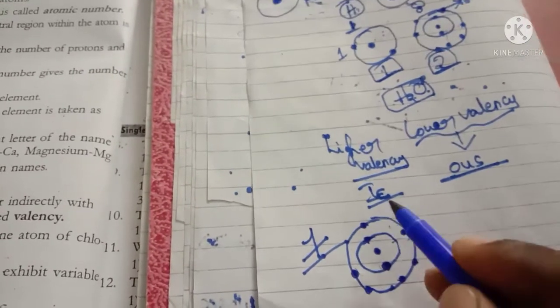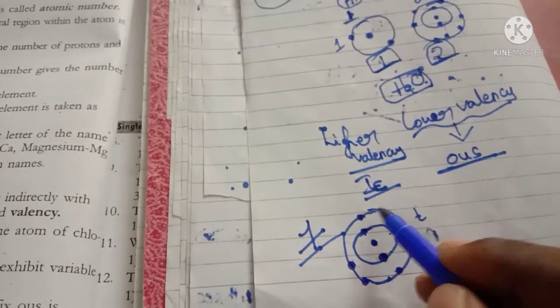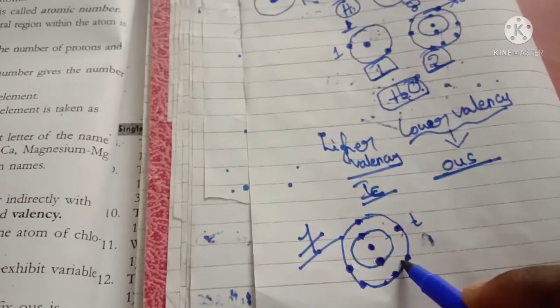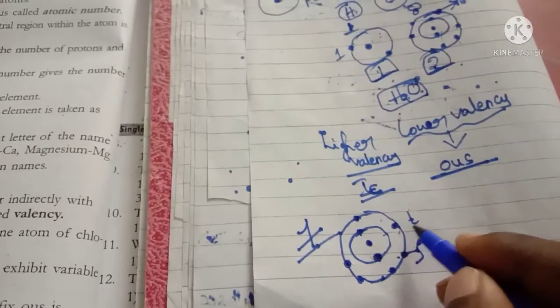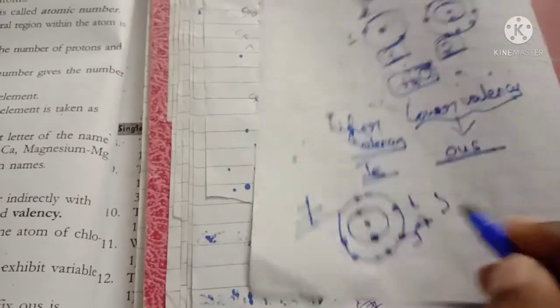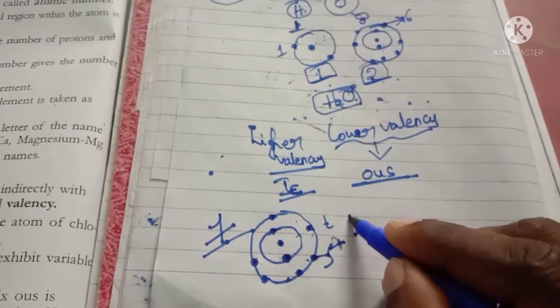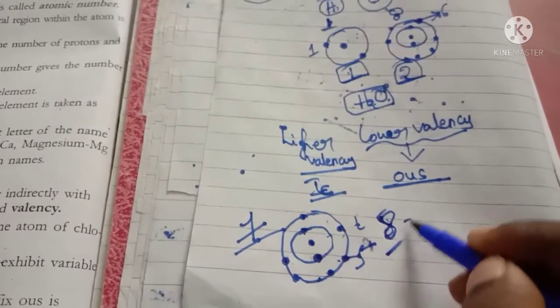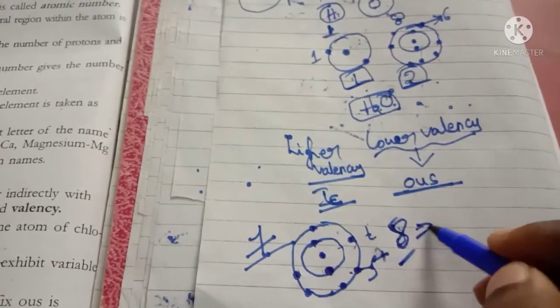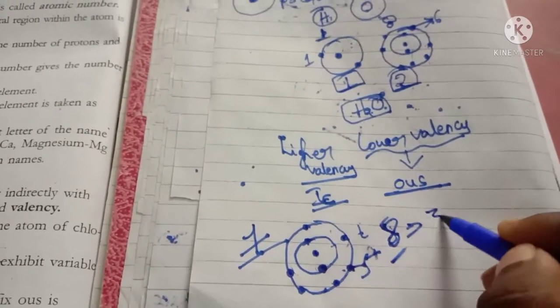So how many has to be there in the second shell? Actually 8. How many are there? 5. So there are only 5 electrons in the second shell, but how many has to be there? 8 electrons. So that means valency of nitrogen is 8 minus 5, that is 3.